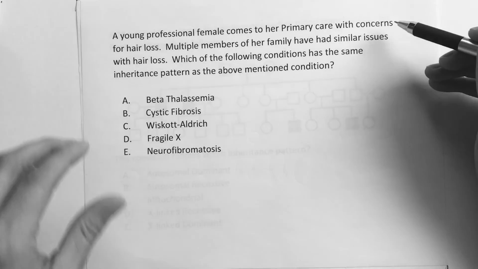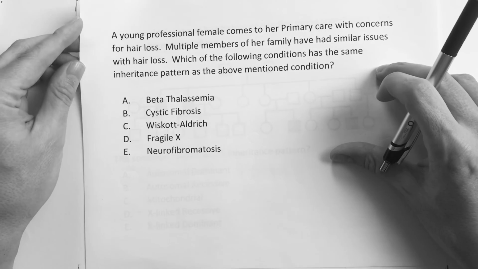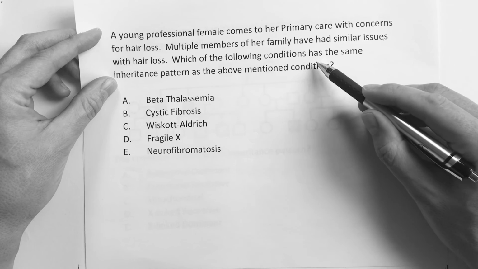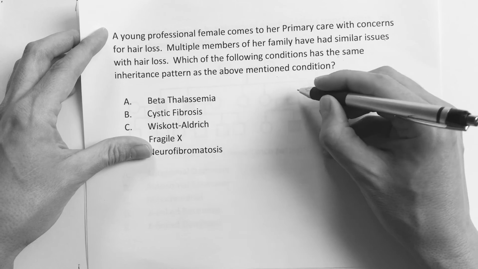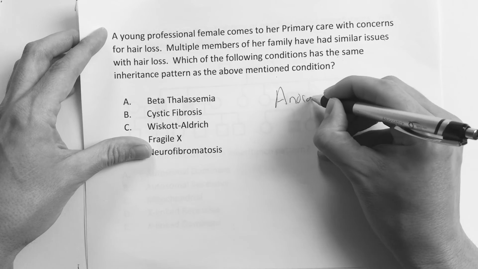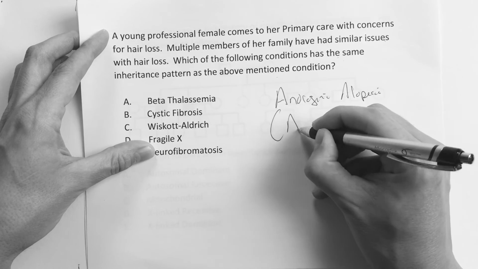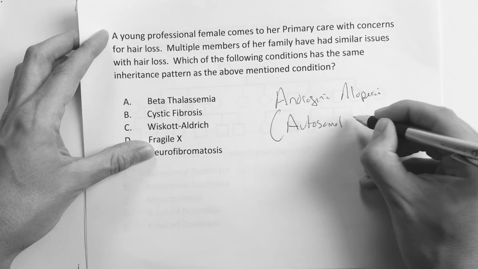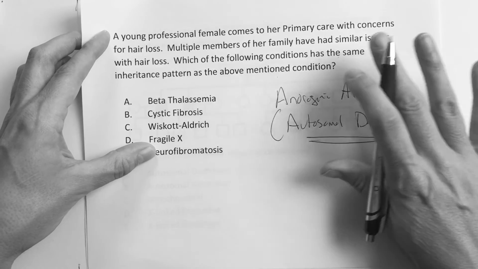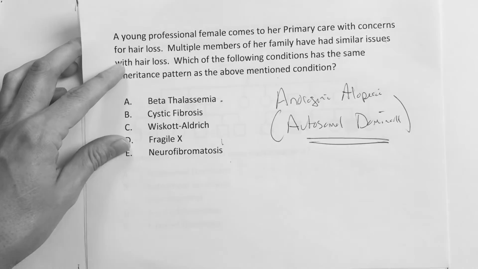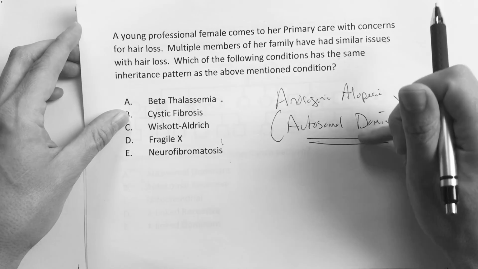A young professional female comes to her primary care with concerns for hair loss. Multiple members of her family have had similar issues with hair loss. Which of the following conditions has the same inheritance pattern as the one mentioned above? So we know that we're talking about androgenic alopecia, and we know that that's autosomal dominant because we've memorized everything. You have to know the categories or you're dead in the water. And then they're just asking which one's in the same category. Strict memorization, but you have to be aware that they could ask it like this.